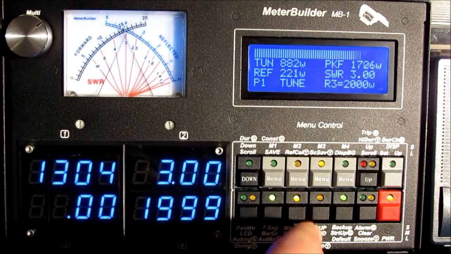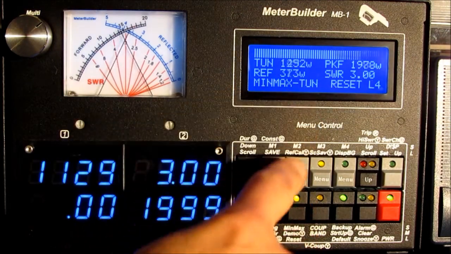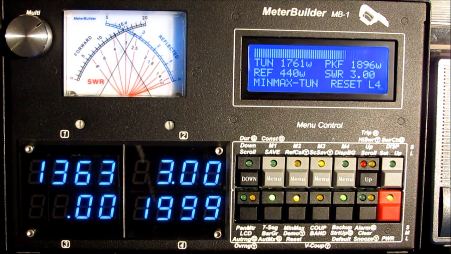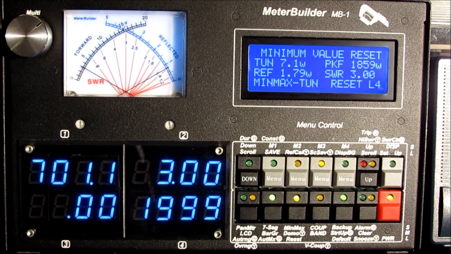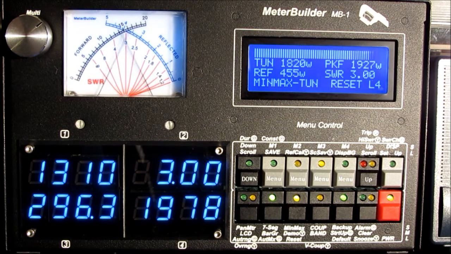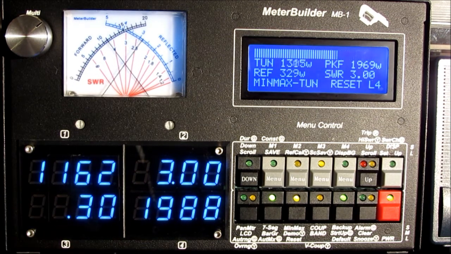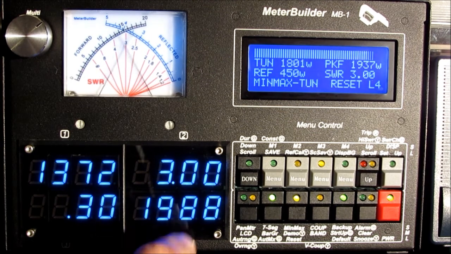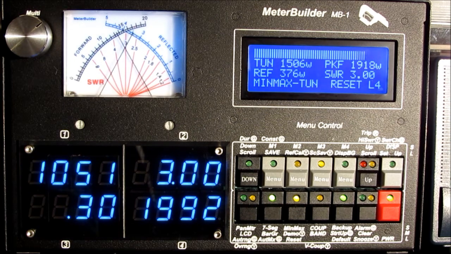Okay, let me bring up the min-max menu. We're not going to worry about these other fields. The first field, corresponding to menu button 1, selects the parameter that we're going to process with min-max. Let me go ahead and reset the min-max value. Okay, right now we're measuring tune, and tune is the nomenclature in MB-1 for instantaneous forward power. Being that we're generating random values from 0 to 2000 watts, we'd expect the min to eventually get down to 0 watts and the max to reach 2000 watts. And you can see we're well on our way there.